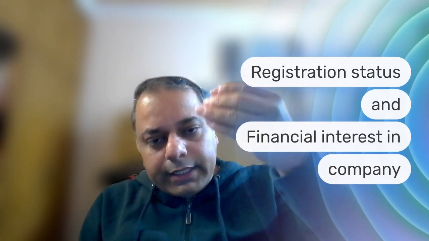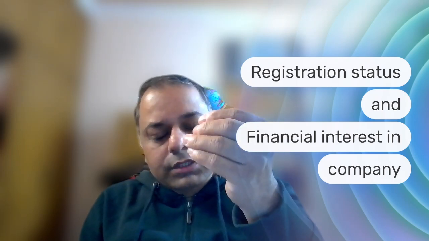I would suggest, there are two ways to disclose all of this information. Number one, you can copy regulation number 19 and regulation number 21, draft them accordingly, and attach them to your research report. But that would be a lengthy one, ranging between 1 to 2 pages.